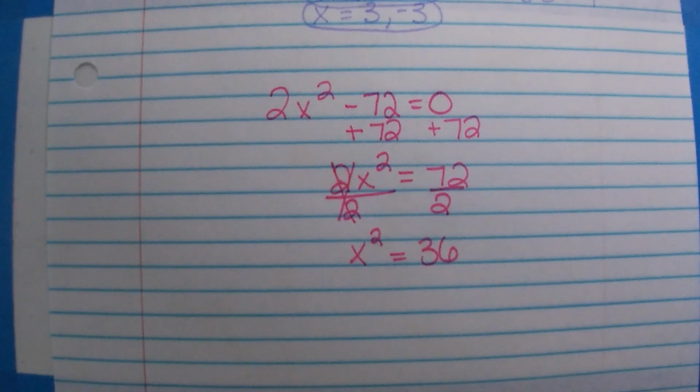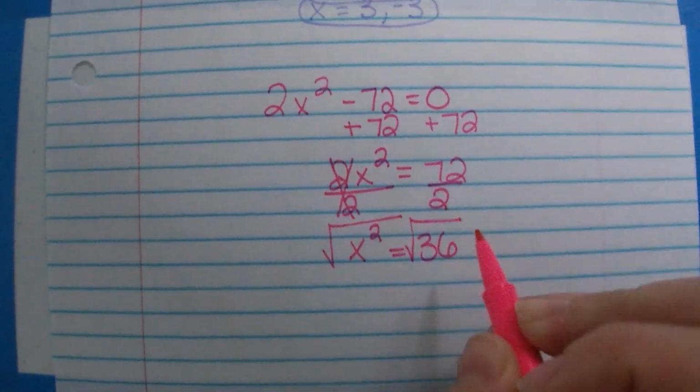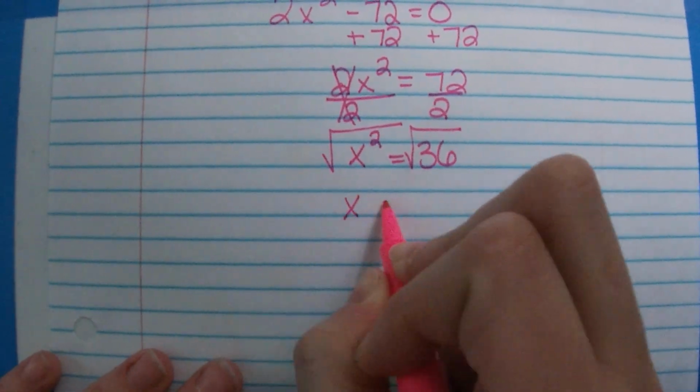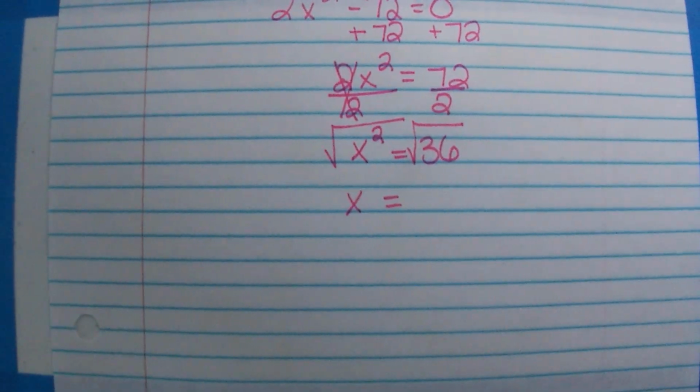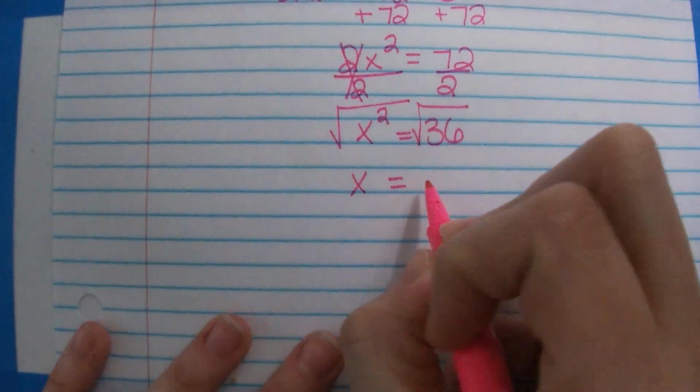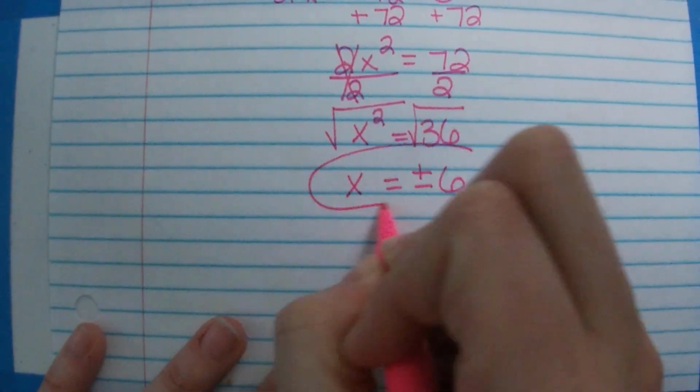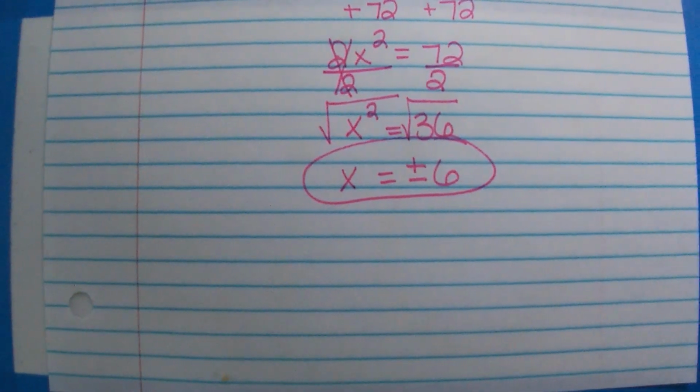And then we will undo our exponent of 2 by square rooting. And since we added that square root, the square root of 36 is 6, but because we're solving an equation, it's plus or minus 6. Two answers. X could be 6, X could be negative 6. Okay, let's look at another one here.